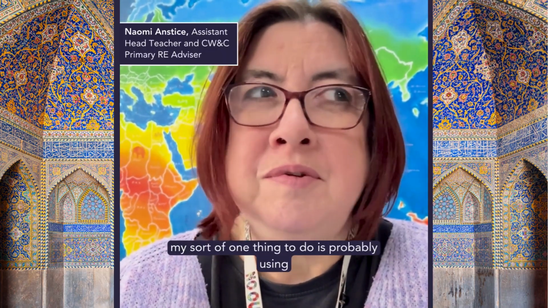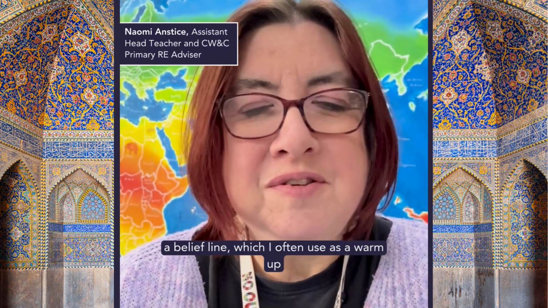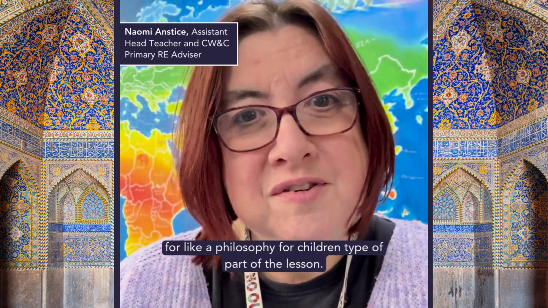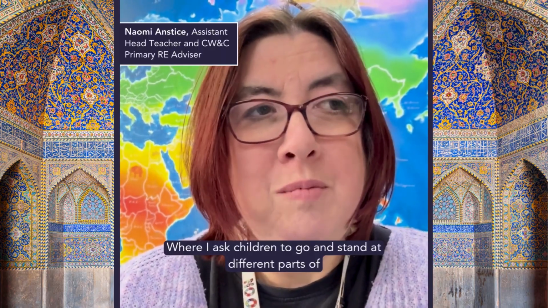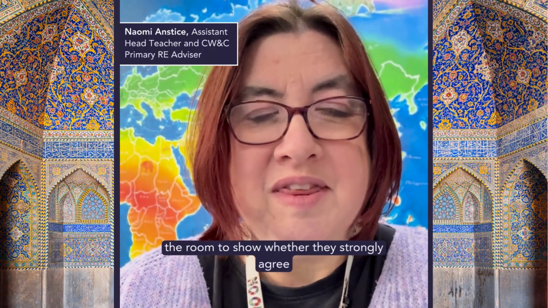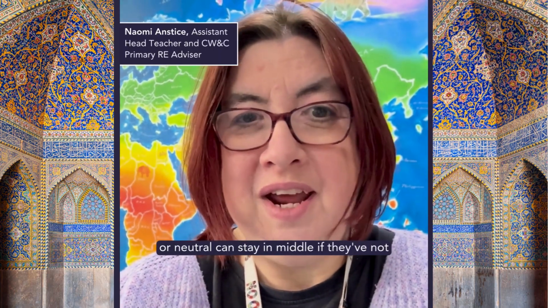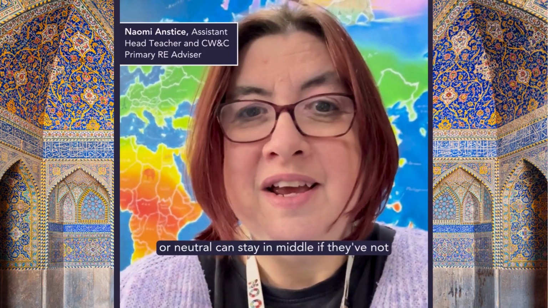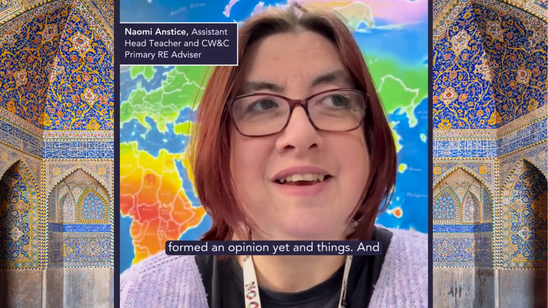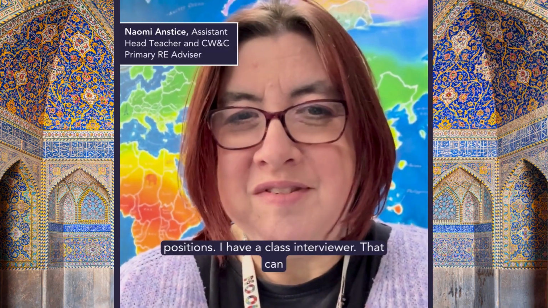But my one thing to do is probably using a belief line, which I often use as a warm-up for a philosophy for children type of part of the lesson, where I ask children to go and stand at different parts of the room to show whether they strongly agree, agree, strongly disagree, or neutral. They can stay in the middle if they've not formed an opinion yet. And we then question each other on why they've gone to stand in those positions.